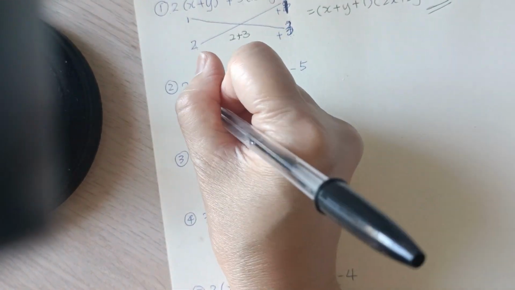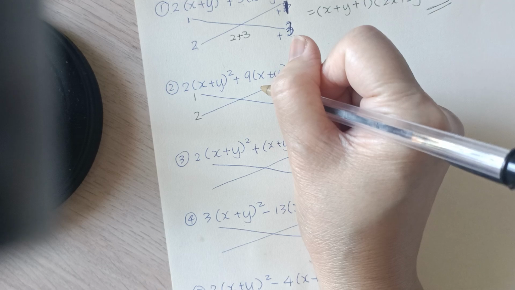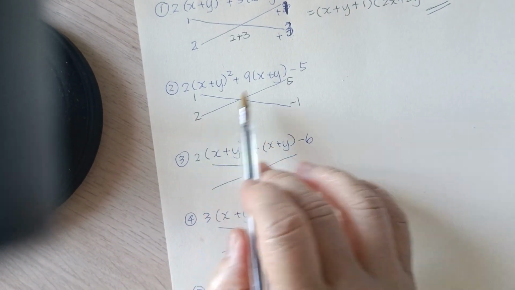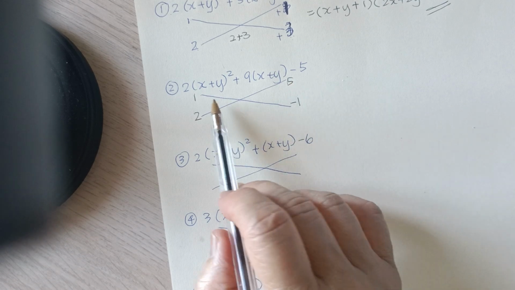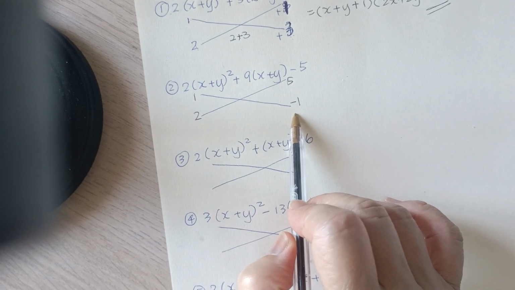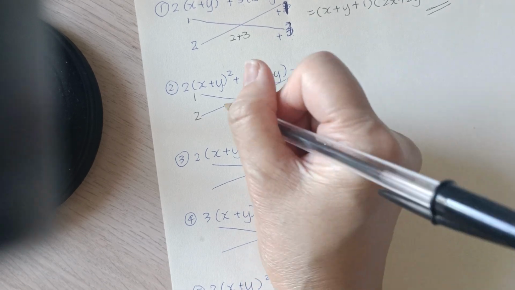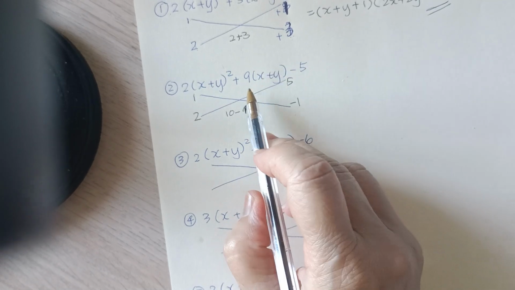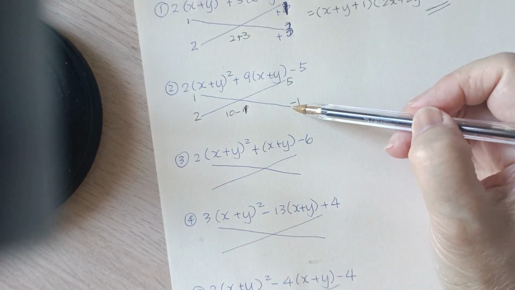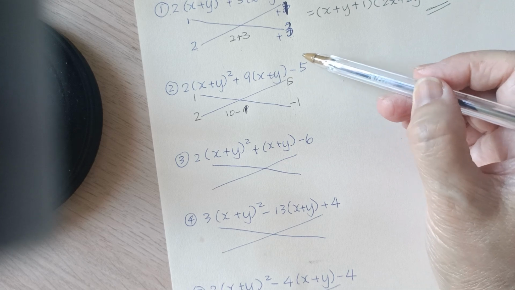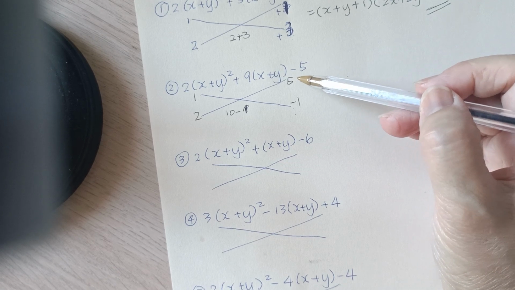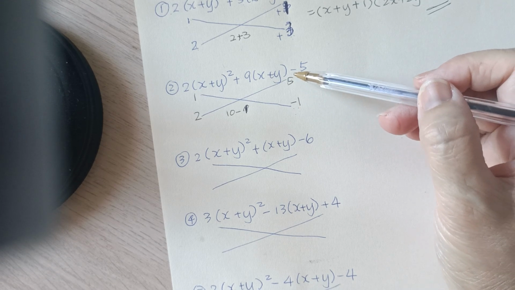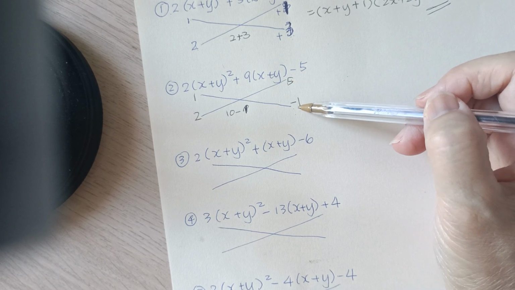The factors that I think I will use is 1 and a 2 and a 5 and a minus 1. So I know 2 times 5 give me 10. 1 times minus 1 give me minus 1. So I have 10 minus 1. So that definitely will give me a positive 9. So why is it a negative? Because I need to have this term a negative 5. So it has to be either a minus 5 plus 1 or a positive 5 minus 1.